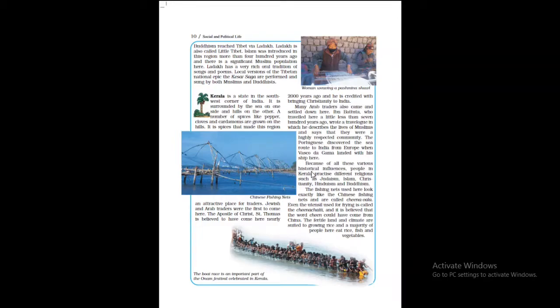Because of all these various historical influences, people in Kerala practice different religions such as Judaism, Islam, Christianity, Hinduism, and Buddhism. The fishing nets used here look exactly like the Chinese fishing nets and are called chinawala.